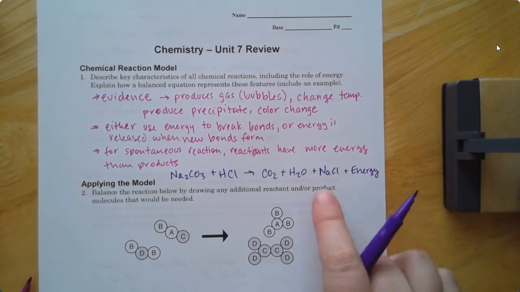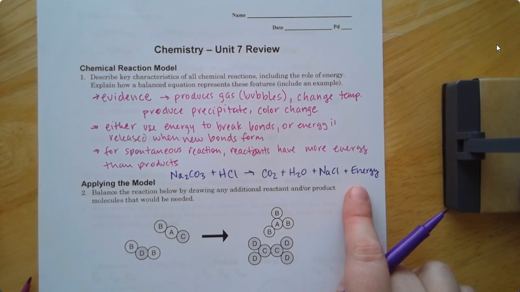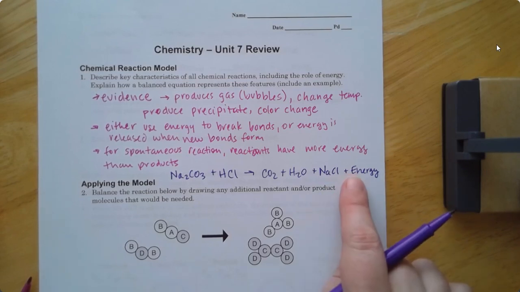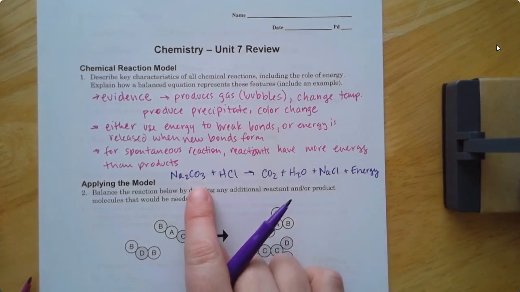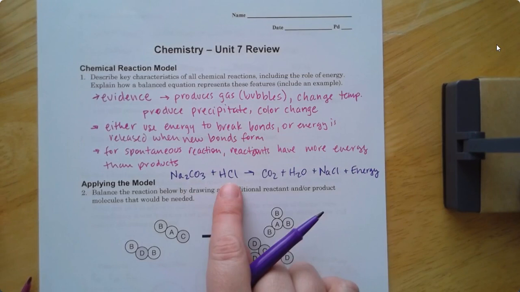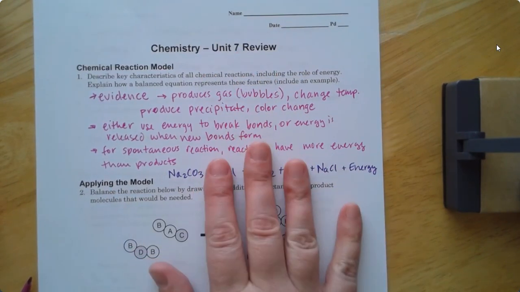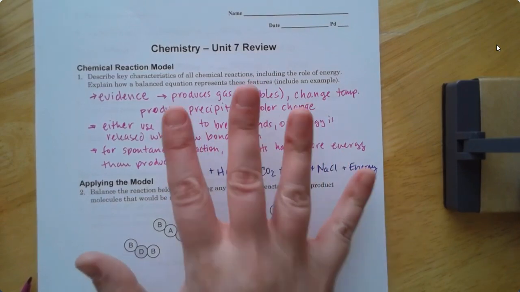And so we can also think about energy as a product or a reactant. If something is going to produce heat and release it into the environment as a product. If it takes energy for something to happen, it's going to be something that belongs on the reactant side. So those are a few notes to go in there that answer that question. Don't worry about this too much.